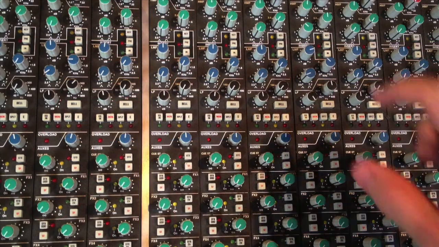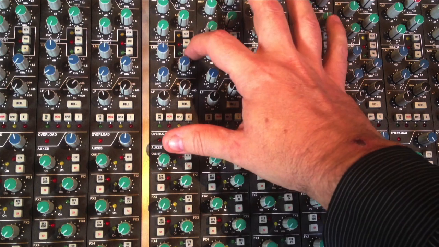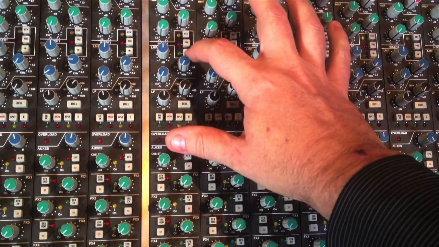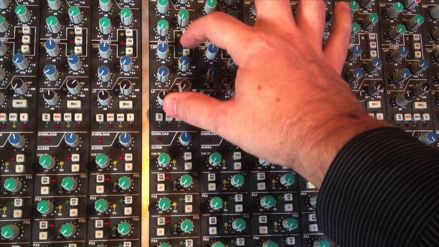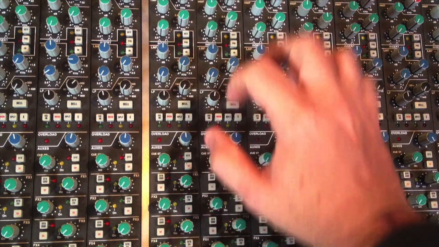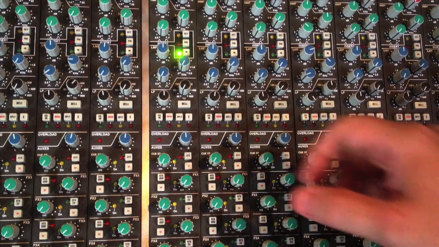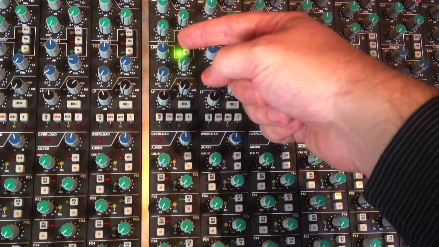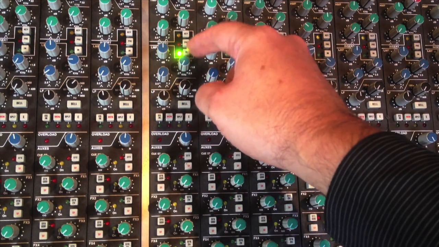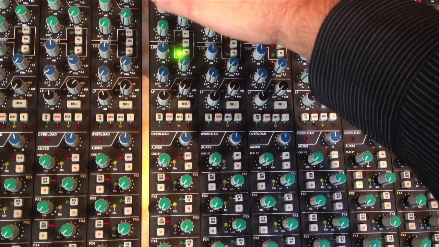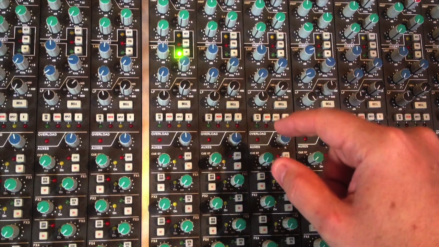What we first need to do is activate the insert return signal. So that's done in that section there where previously we could choose whether the insert point was pre or post EQ. So pressing the in button tells the channel path that its input is now the insert return patch point and no longer up there, the mic line input section.